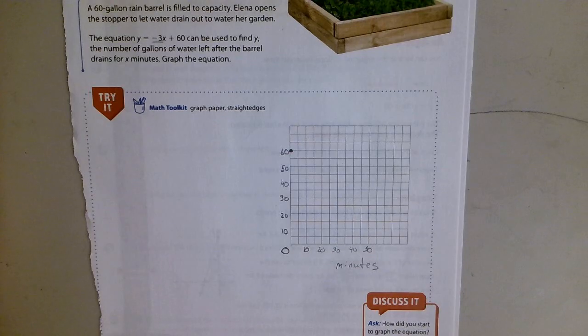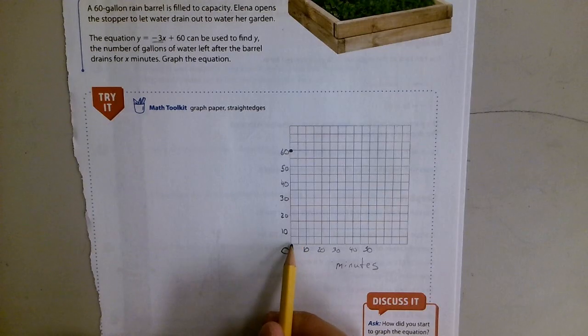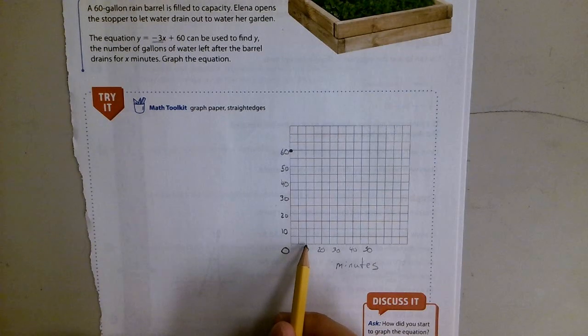So this will be kind of tough because what we have to do is find out in 10 minutes, because that's what I made my x go up by, how much is it going to drain?